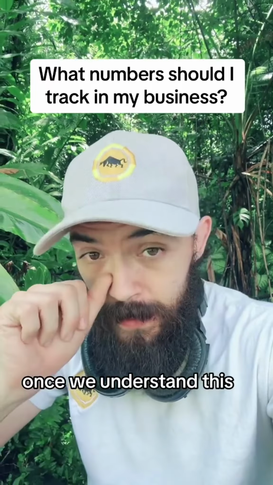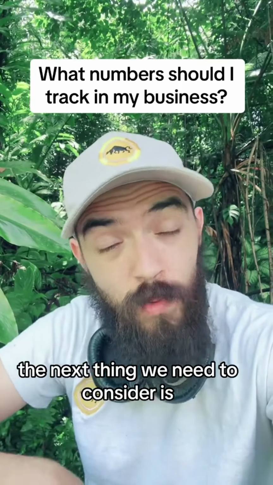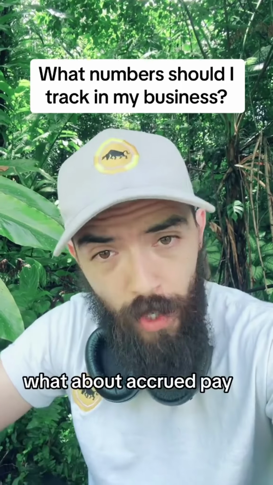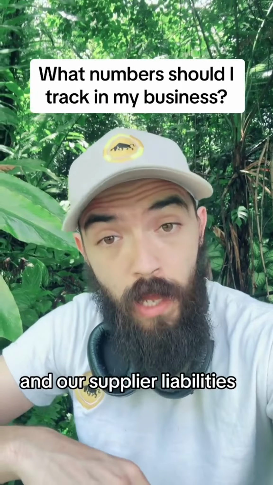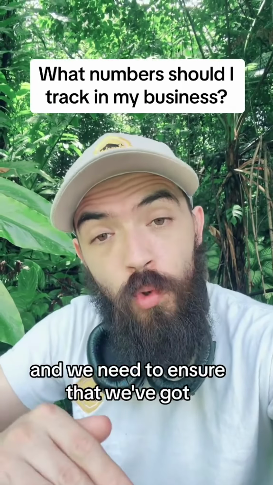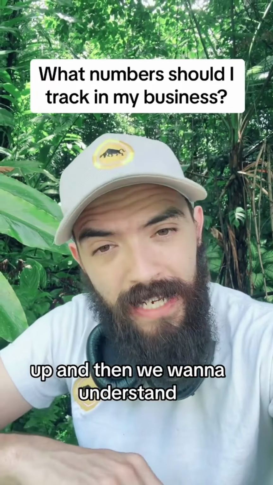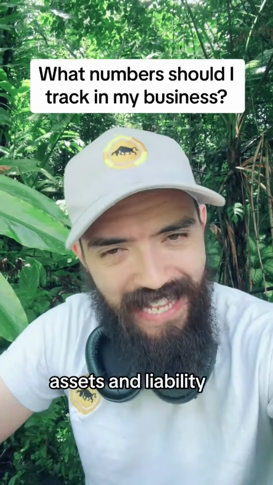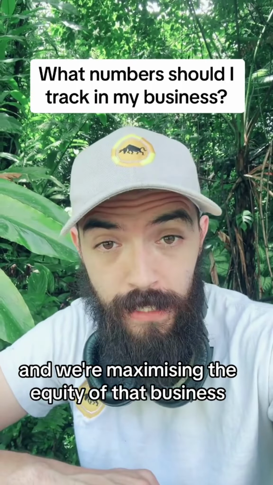Once we understand this, and we've got a process for getting accounts receivable into cash at bank, the next thing we need to consider is our current liabilities. What are our accrued PAYG, GST, and our supplier liabilities? And we need to ensure that we've got enough cash flow in order to meet those liabilities as they come up. And then we want to understand long-term assets and liabilities so we can make sure that we've got a really good balance sheet and we're maximizing the equity of that business.